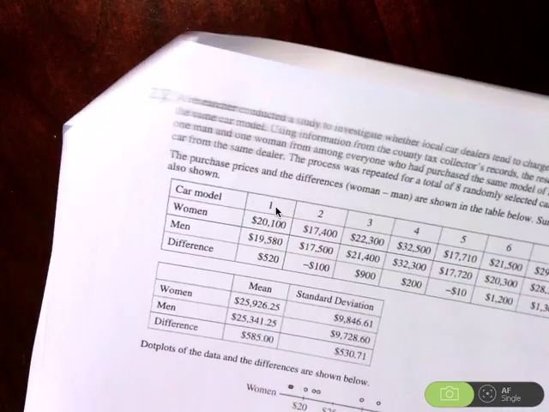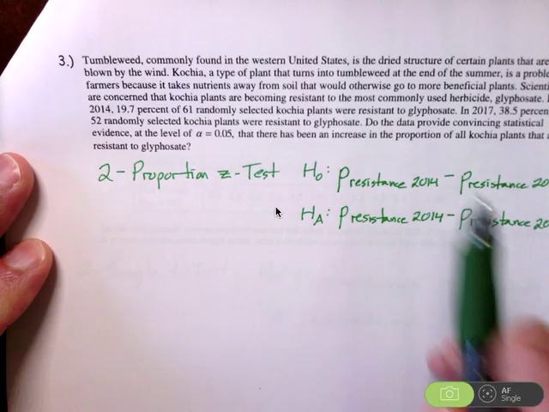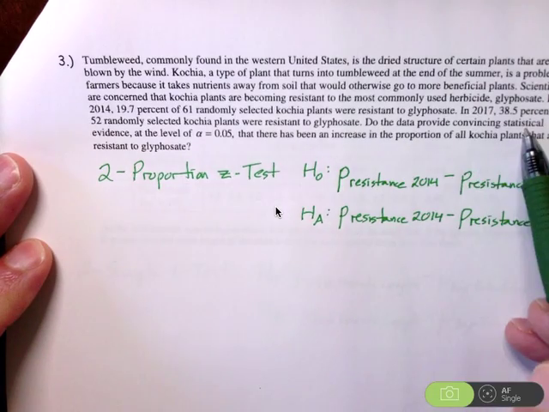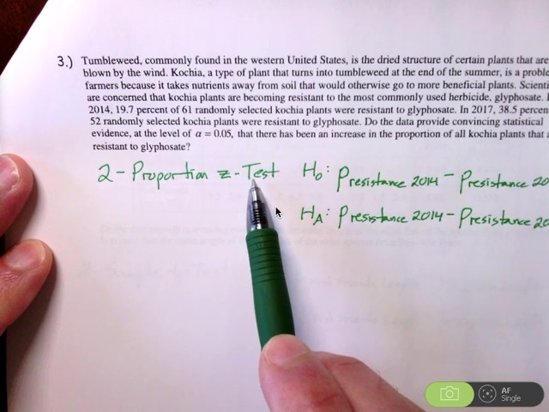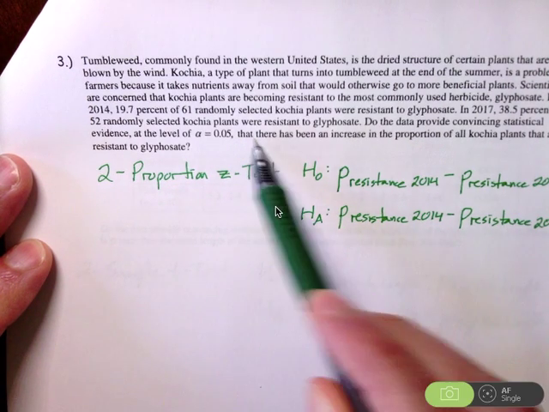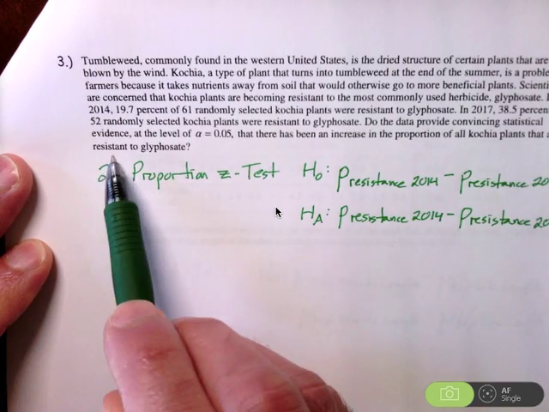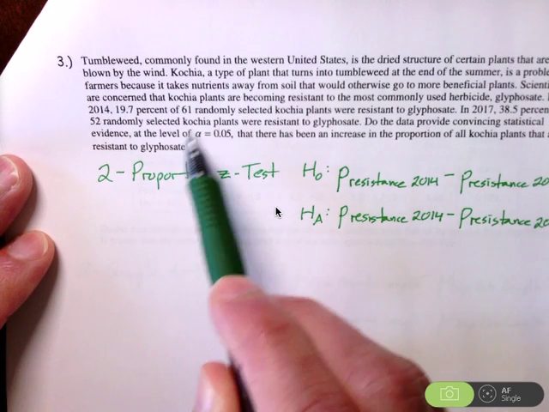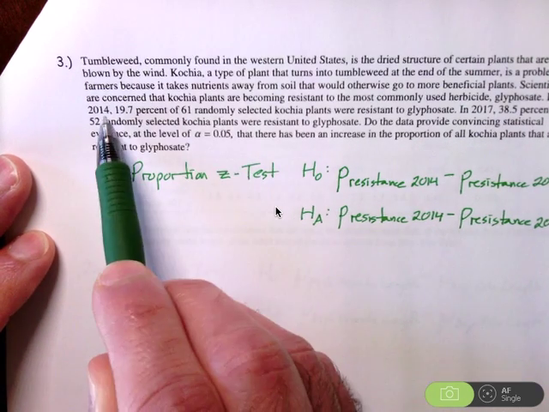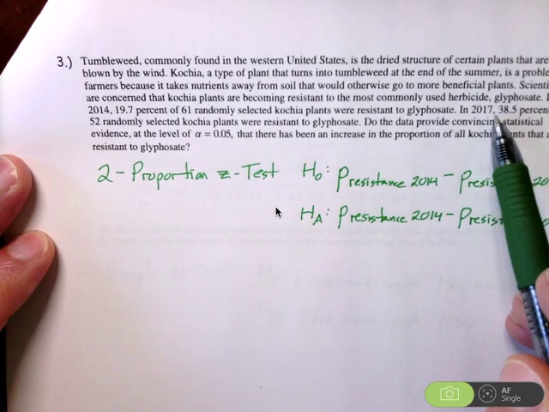So for question number 3, this is a two-proportion z-test. Again, do the data provide convincing statistical evidence? Evidence suggests we should be using a test that there has been an increase in the proportion of all of these plants that are resistant to this particular herbicide. Notice we have randomly selected plants in 2014. We also have randomly selected plants in 2017.